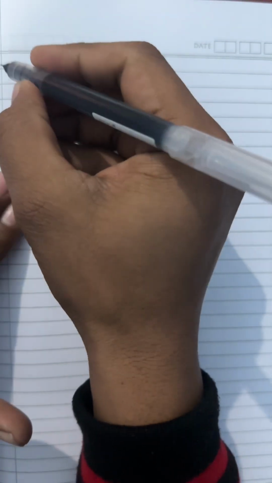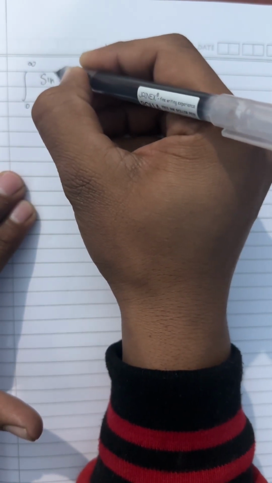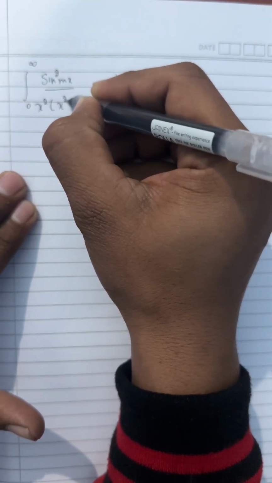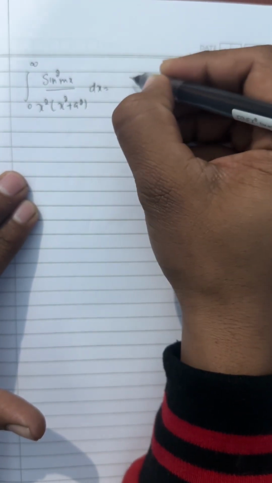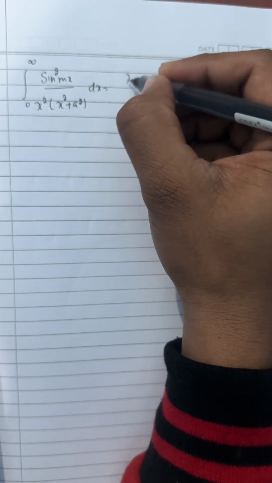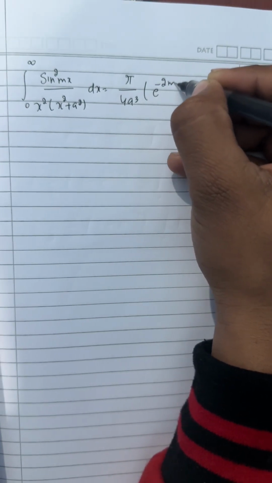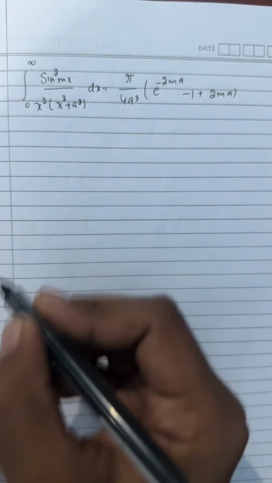Today I am going to solve an integral using contour integration. The question is we have to solve the integral from 0 to infinity of sine square mx divided by x square plus a square dx. This is the integral, so we have to prove this equals this number. Okay, so this is the problem.